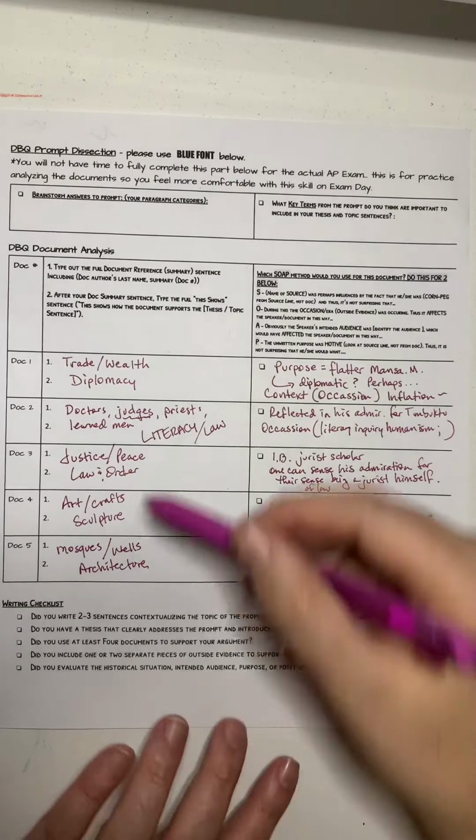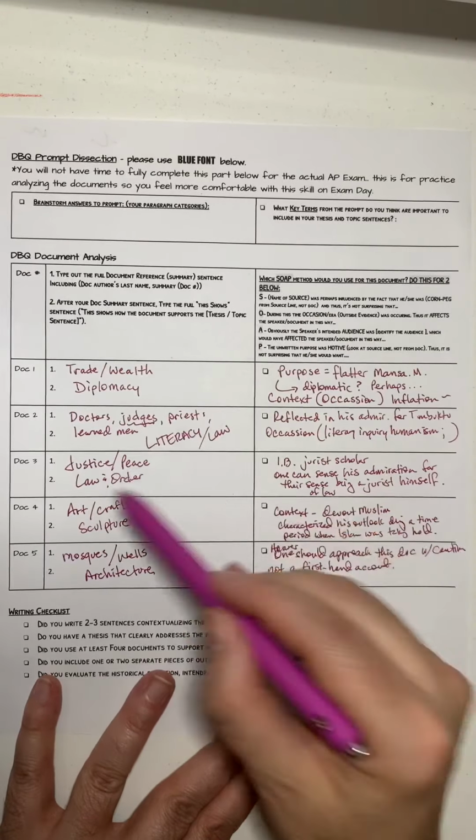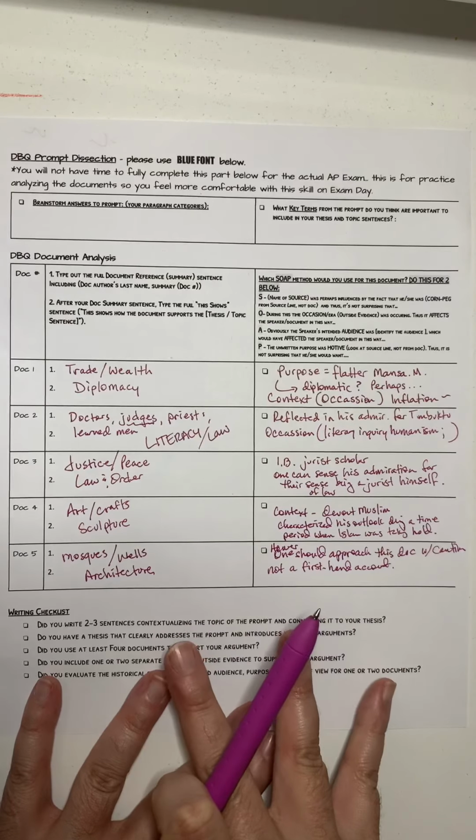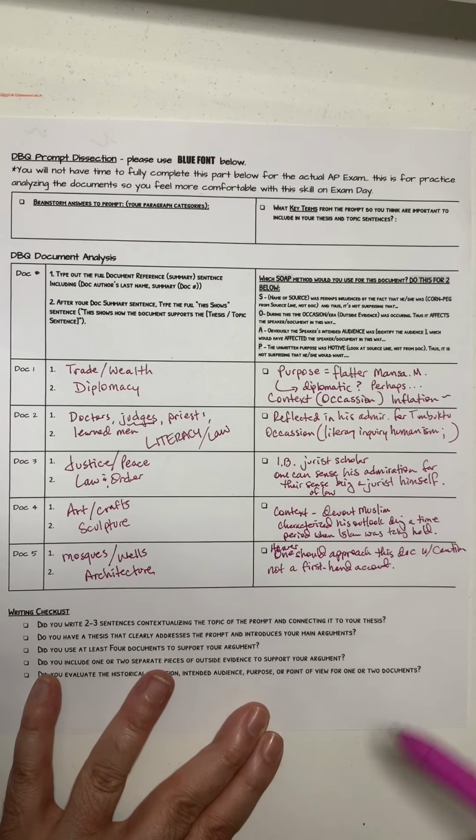So once you have the gist of all of these documents jotted down very quickly, and again, you're probably not going to have as much time as I just took to do all of this, and obviously you're not going to be narrating this.